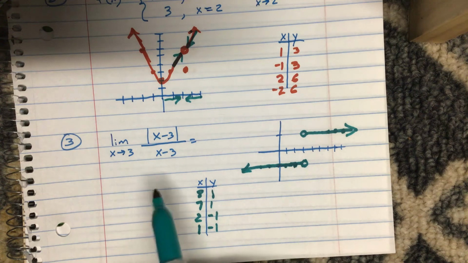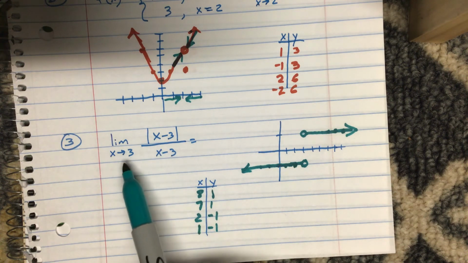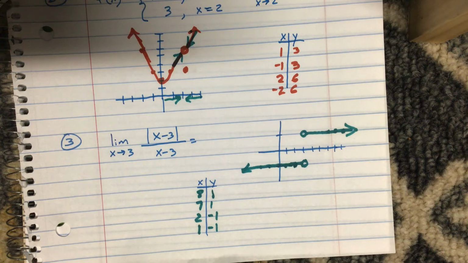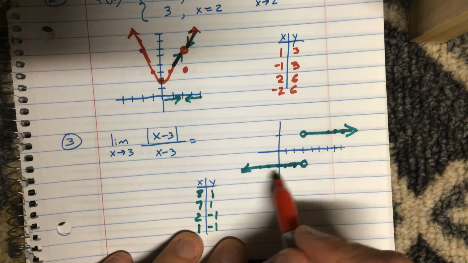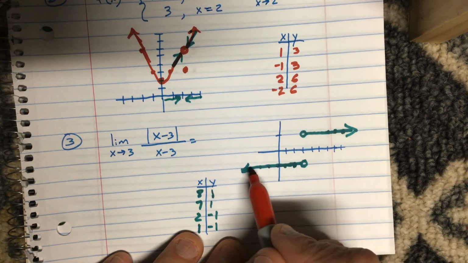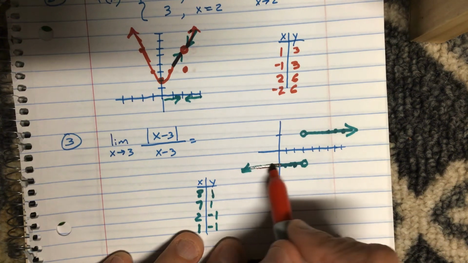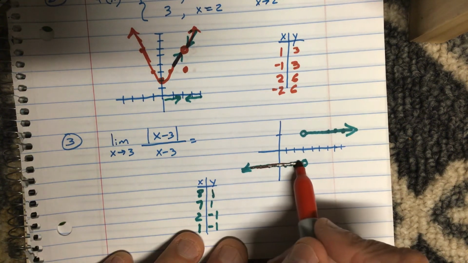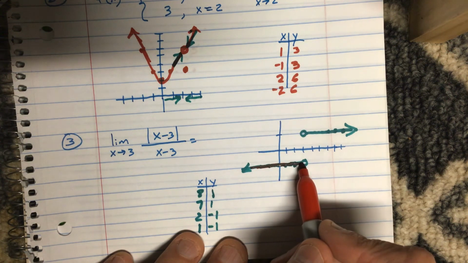And so the question here is, what is the limit of this function as x approaches 3? So as x gets closer and closer to 3, what are you getting close to? Well, it's not the same from both directions. From here, every time you plug in an x value, your y becomes negative 1. So it's always negative 1. So you're approaching negative 1. You're getting closer and closer to this 3 being negative 1, but you're never actually going to get there.